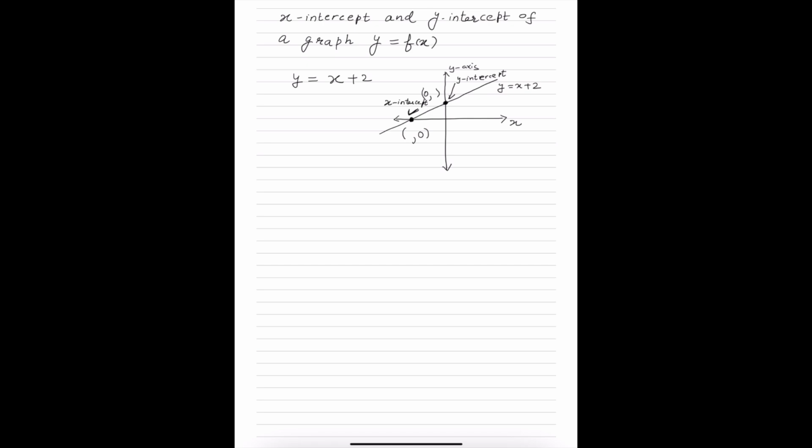Now please see this. Mathematically, if we have to find y-intercept, this is the point the straight line will cut y-axis. So at this point x will always be 0, because on y-axis all x coordinates are 0.